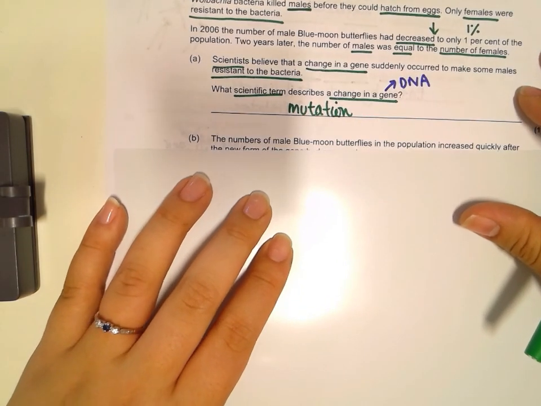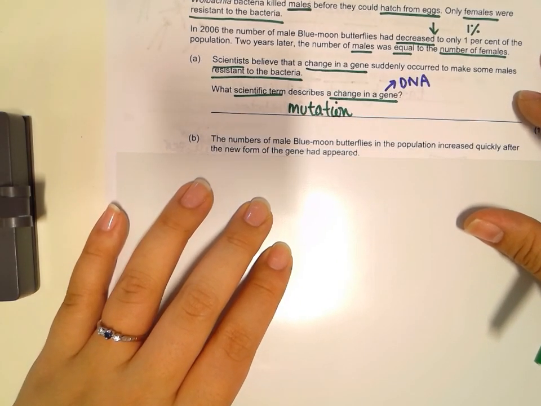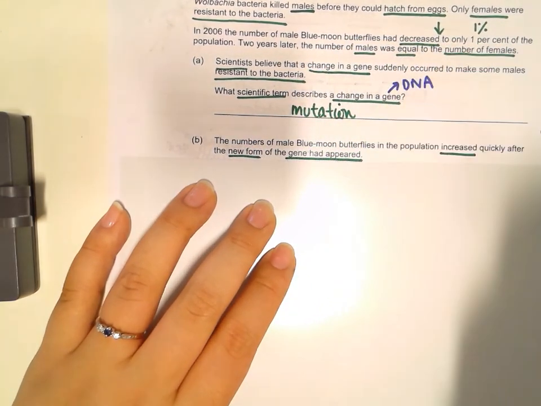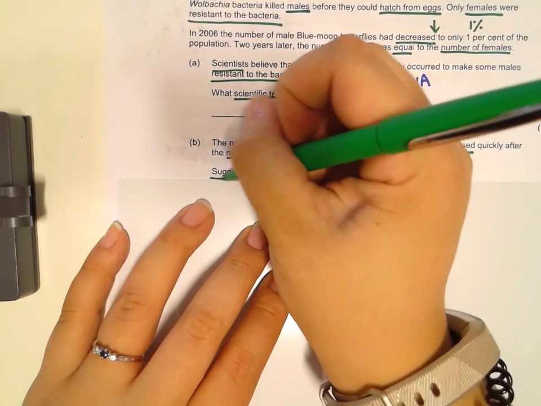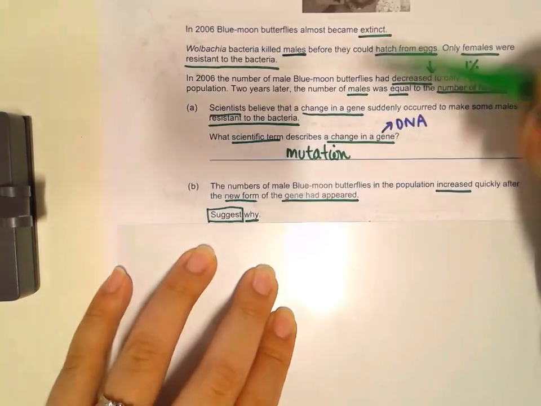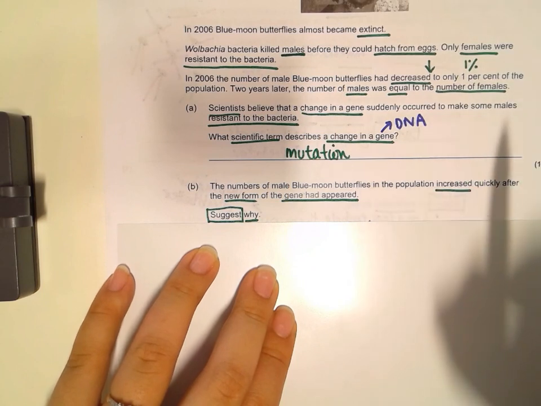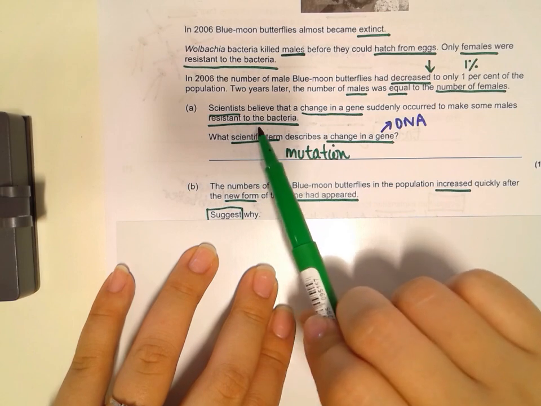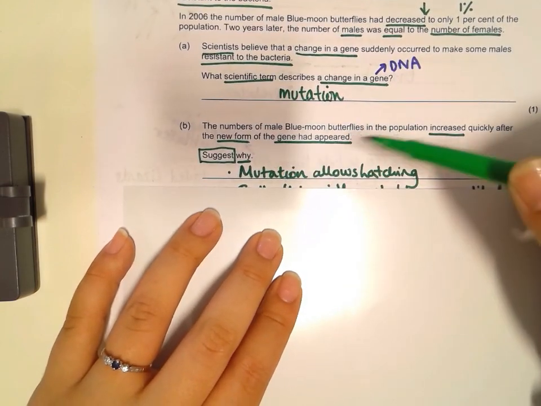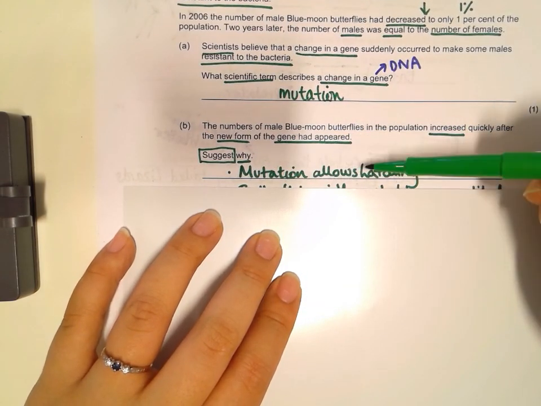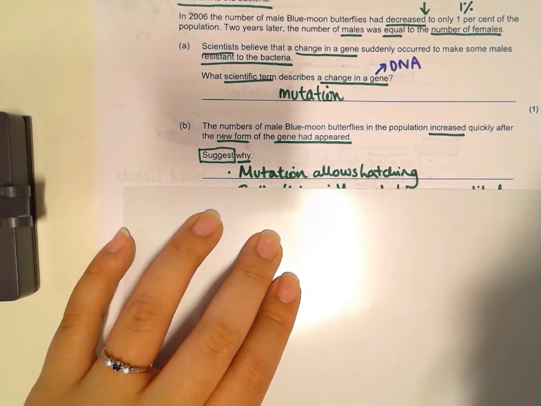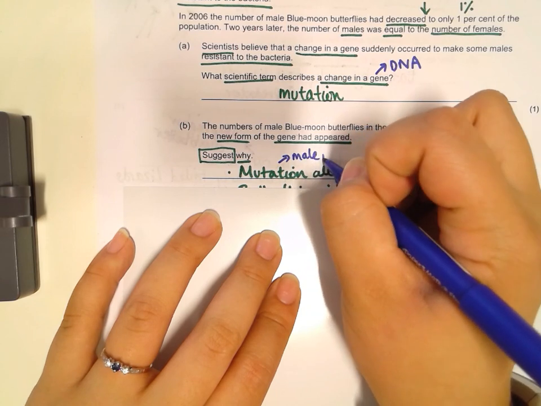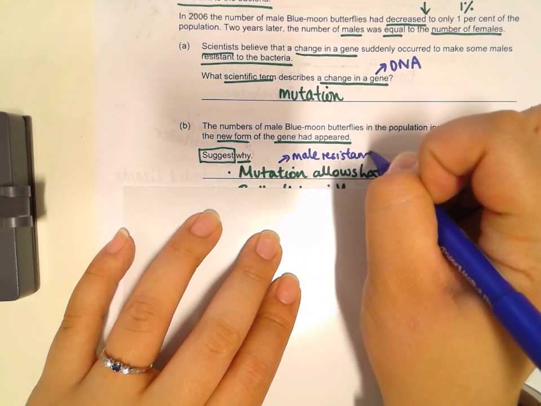Next question. The number of blue moon butterflies in the population increased quickly after the new gene had appeared. Suggest why. So this new gene or this mutation caused some males possibly to be resistant to bacteria. So the mutation might allow hatching, because this mutation they think made some males resistant to bacteria.